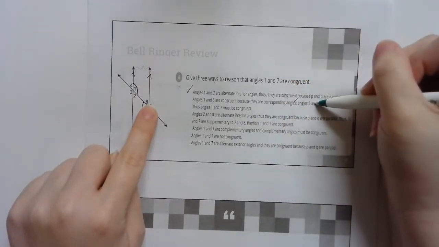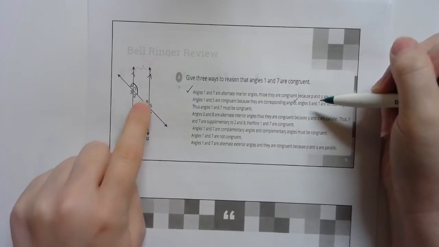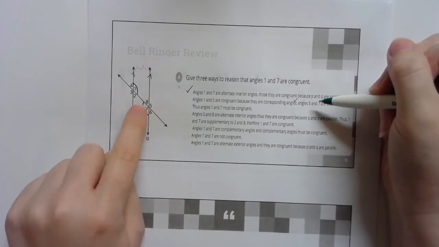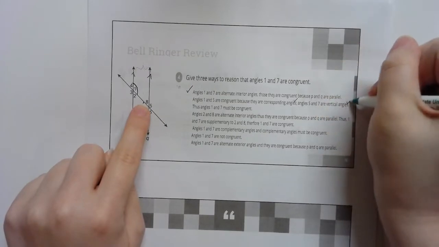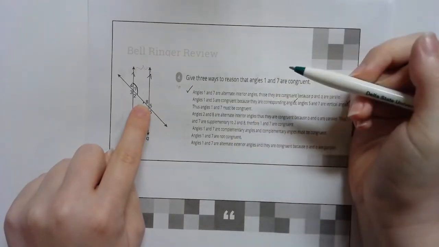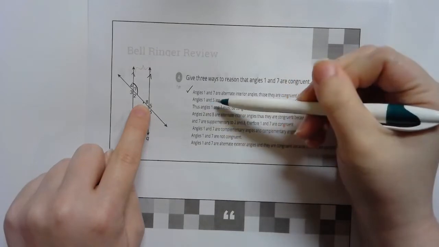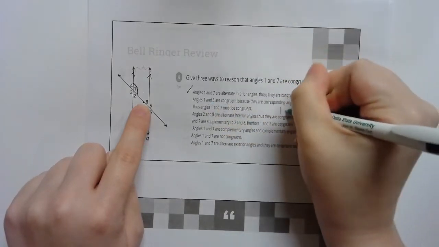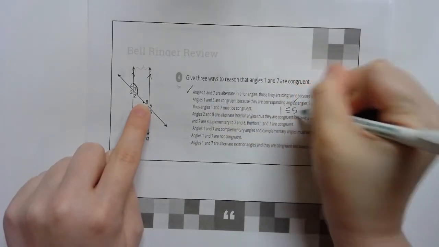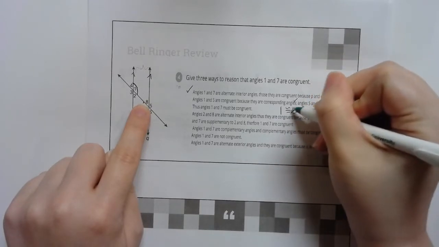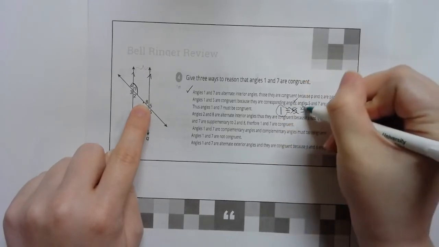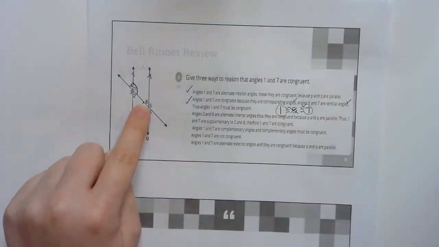Angles 5 and 7 are vertical angles. This one and this one. That's true. They're vertical. They share that vertex. Thus, angles 1 and 7 must be congruent. So if 1 is congruent to 5, and 5 is congruent to 7, then we could eliminate that 5 and say 1 is congruent to 7. The second statement is true as well.